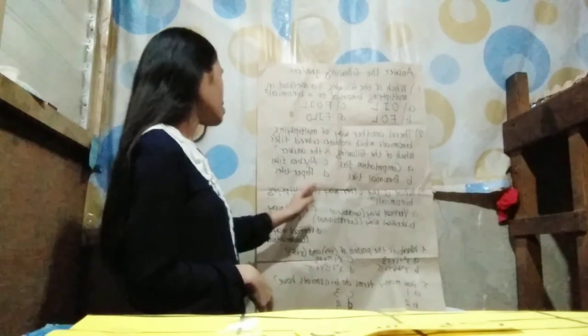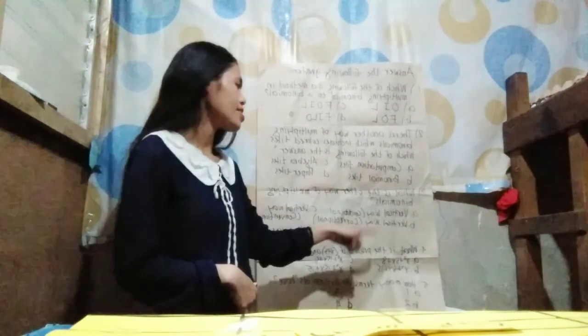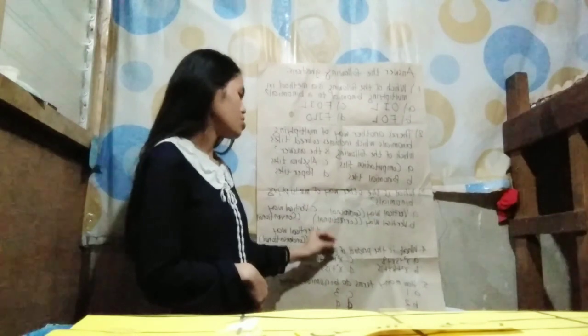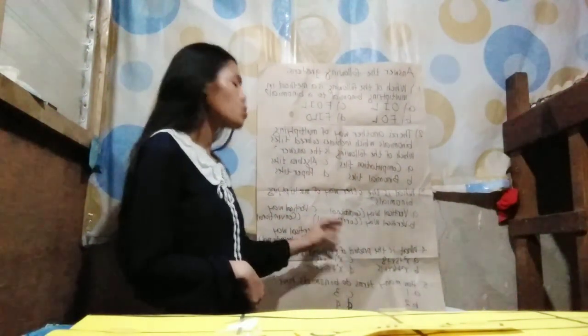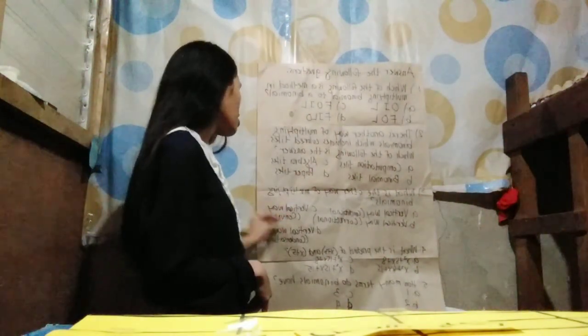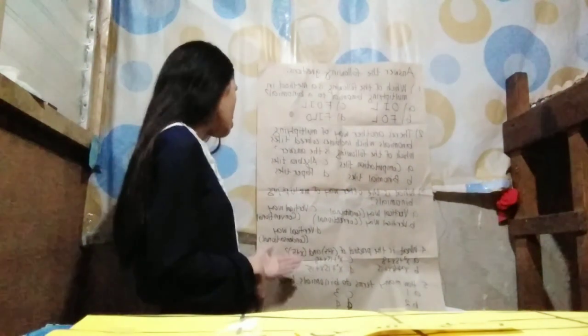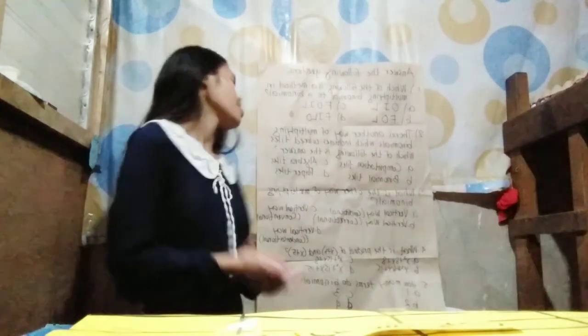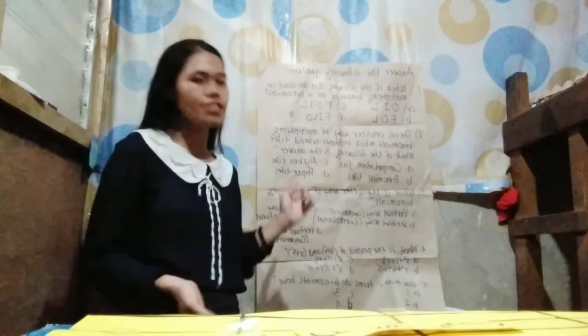Number 3, what is the other way of multiplying binomials? A. Vertical way or conditional. B. Vertical way or correctional. C. Vertical way or conventional. And D. Vertical way or condensational. Again, very good, class. Letter C.